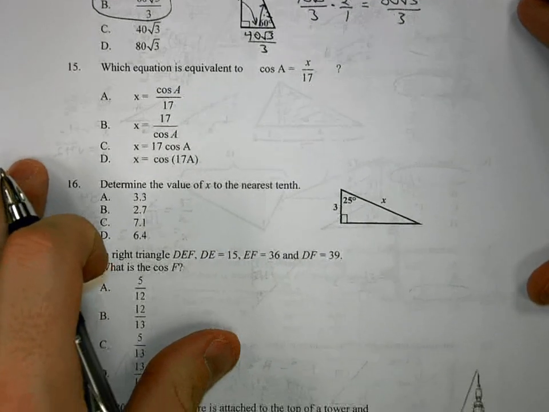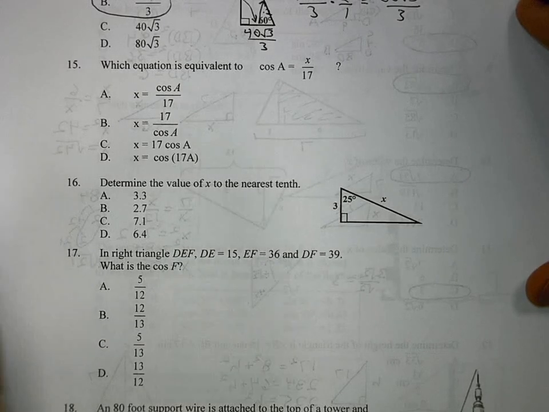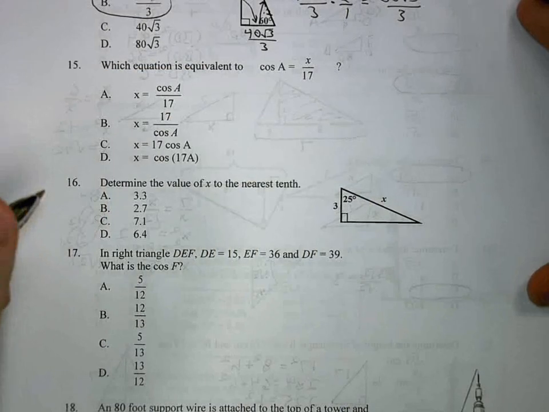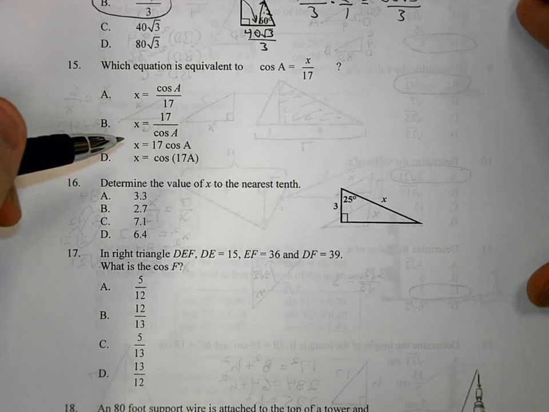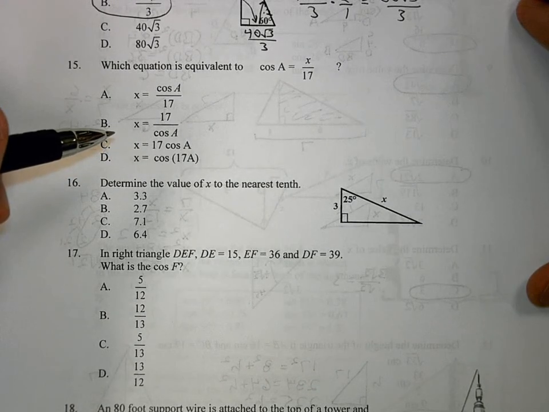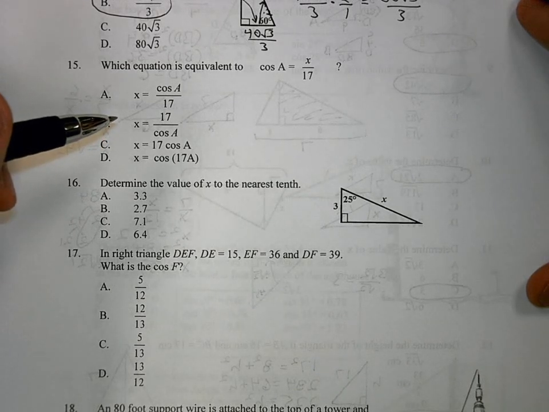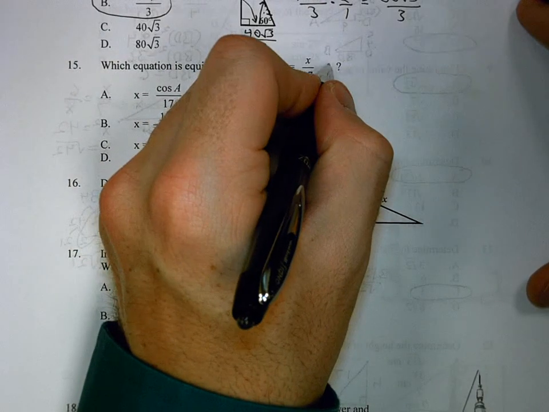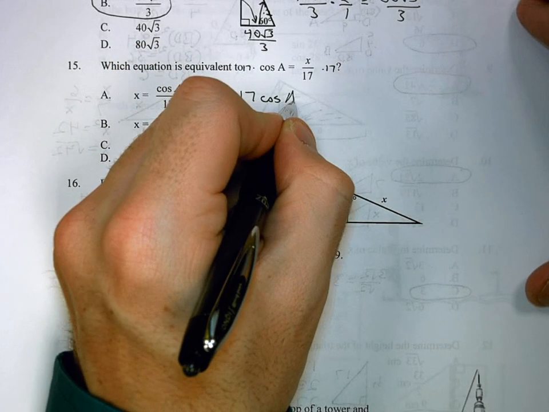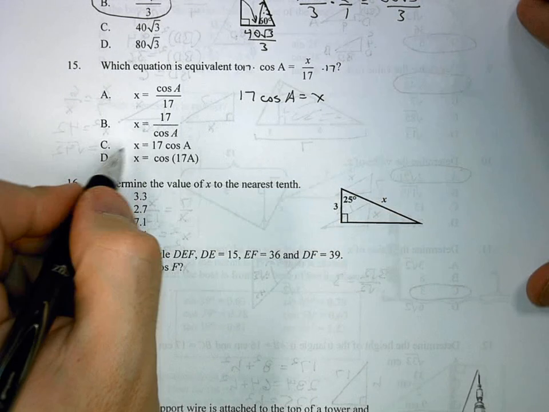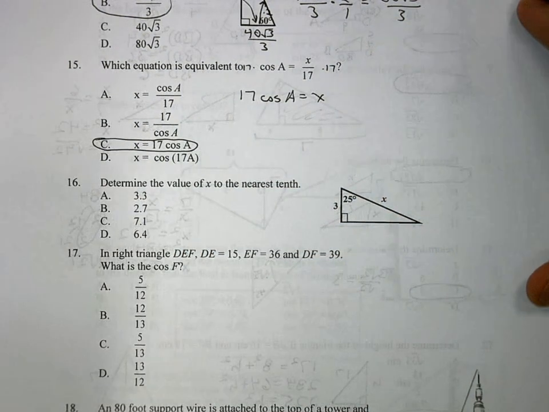Okay, 15 is kind of where we start now in looking at our trig ratios. If I say cosine of A is x over 17, and I notice all my answers are in terms of x, I want to look at that equation they first gave me and get x by itself. Well, if I multiply both sides by 17, I clear the denominator out. So I could do 17 times cosine of A equals x, and that would be answer C. That would be equivalent to it.